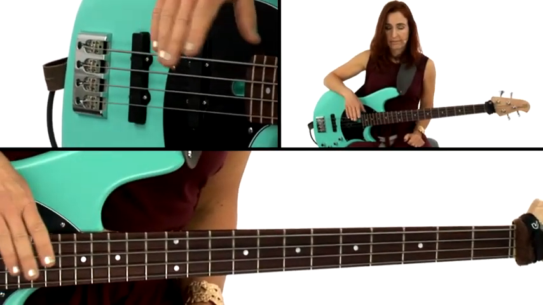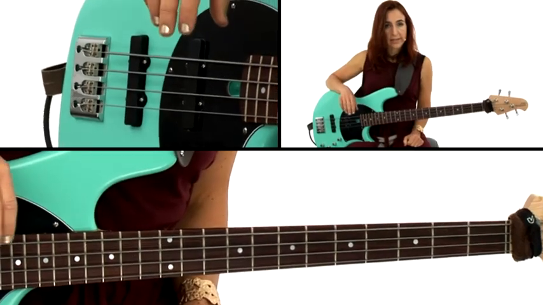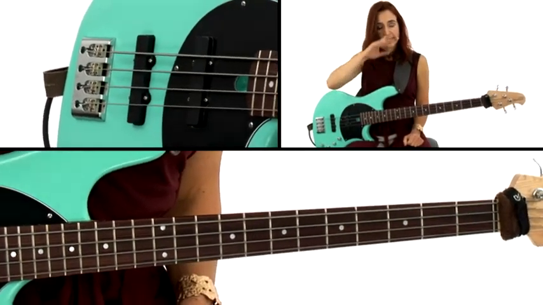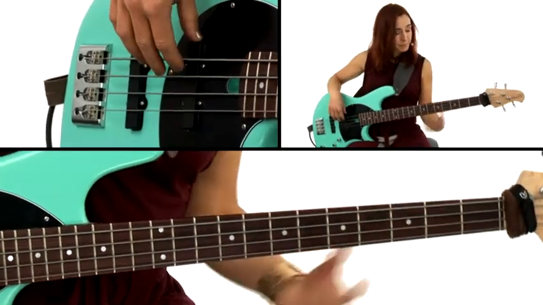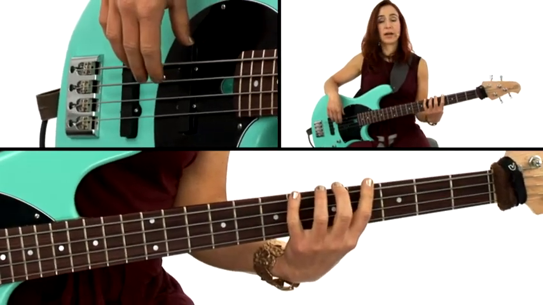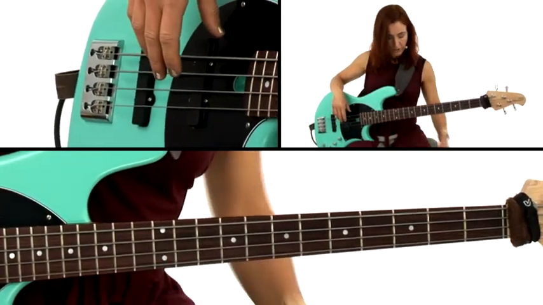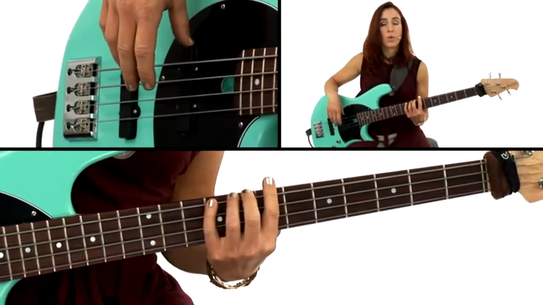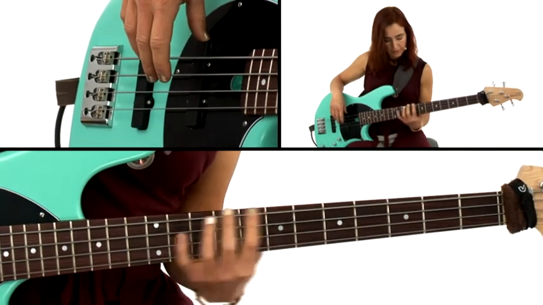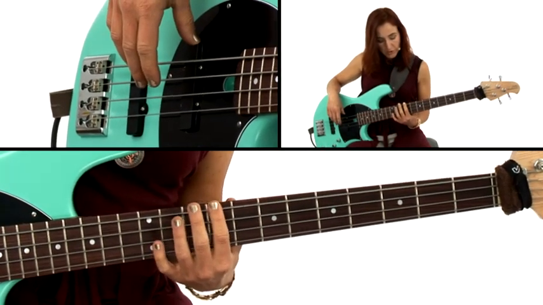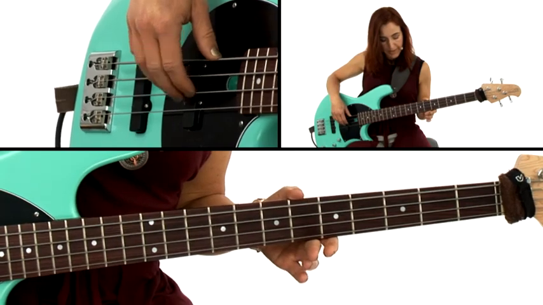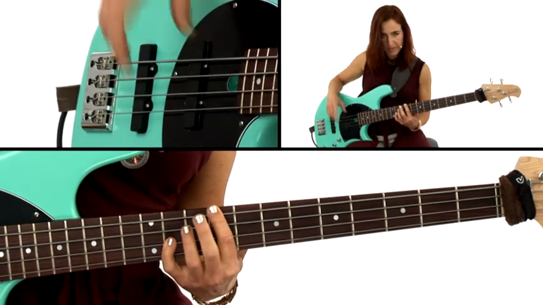Finding notes is a totally other class, a totally other course, but let me just show you a quick exercise for how you can check your memory, how you're doing with this. When you're practicing your notes, I call this exercise the note finder. You want to go up string by string. So going in octaves doesn't count, okay?